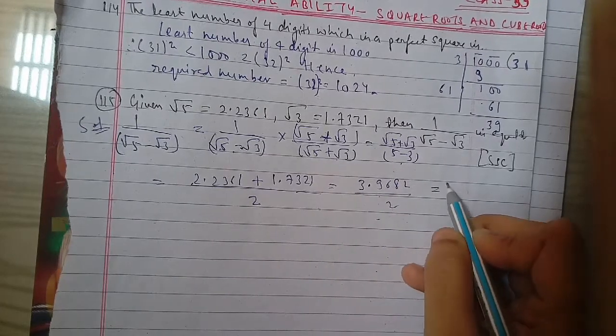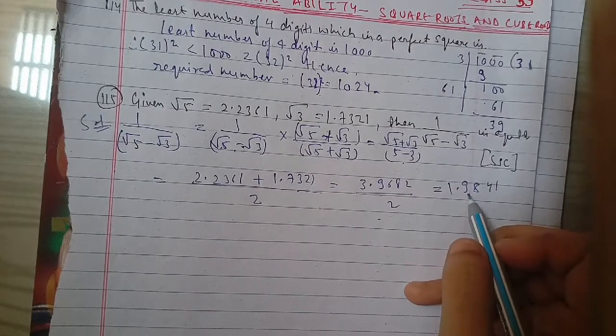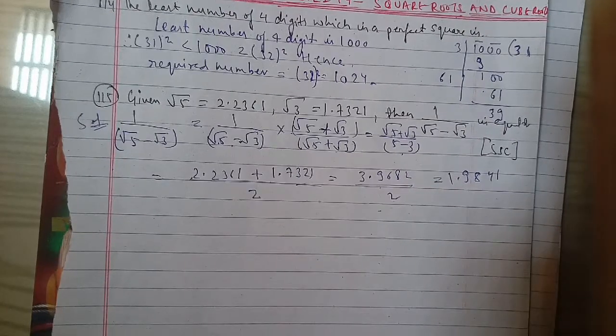That will be the right answer for this question as well. Now we'll go ahead with another question, which is the 116th question of the sessions.